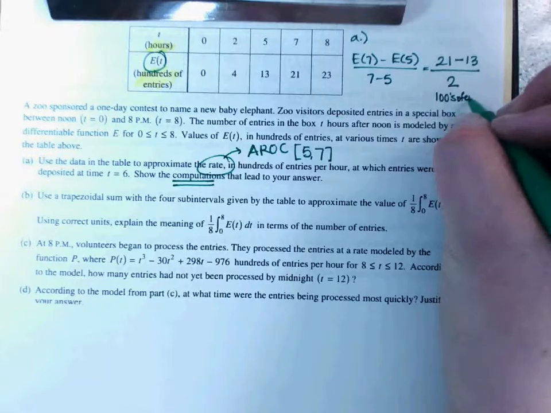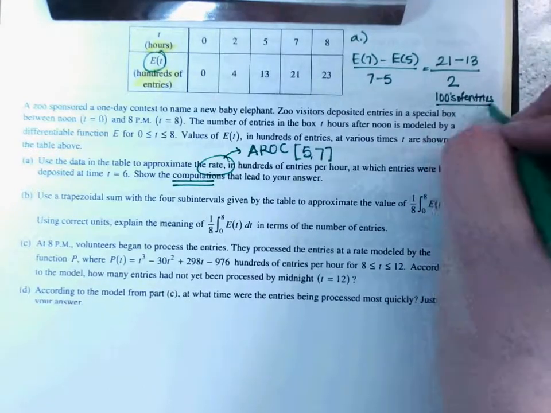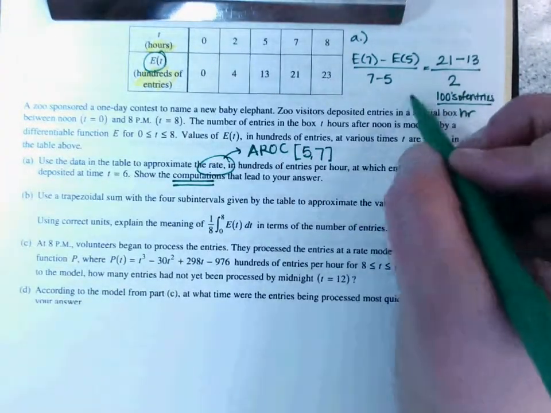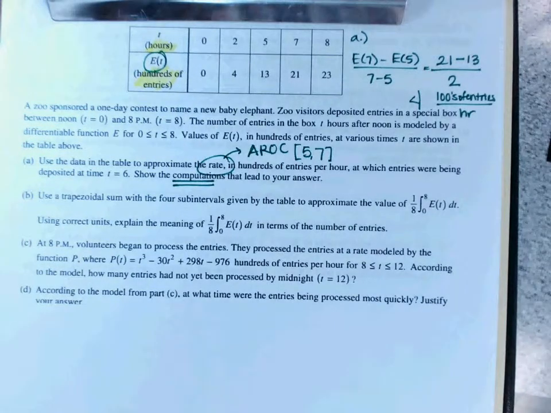Hundreds of entries per hour. But remember, your units are just y over x because it's rise over run. It's a slope. Okay? 21 minus 13 gives me 8. So 8 divided by 2 is 4. So 4 hundreds of entries per hour. That would be your answer.